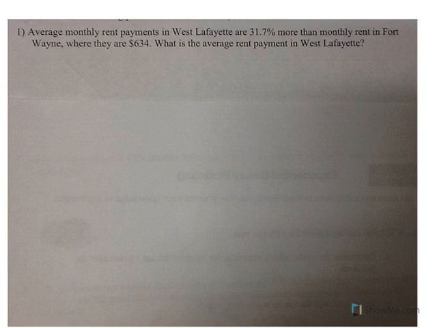Alright, this video is going to focus on percent change, and there are multiple ways to do these problems. I'm going to show you how my brain works and how I do them, which is primarily with proportions, because not always, but for the most part, that's how my brain sees them. So I'm going to read this problem here. The average monthly rent payments in West Lafayette are 31.7% more than monthly rent in Fort Wayne, where they are $634. What's the average rent payment in West Lafayette?